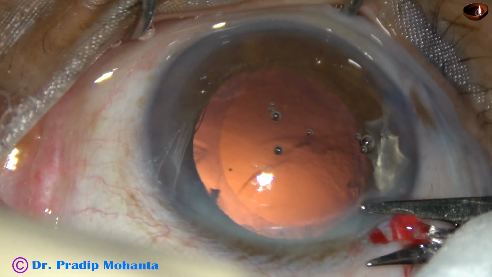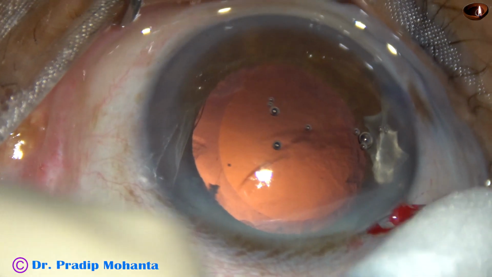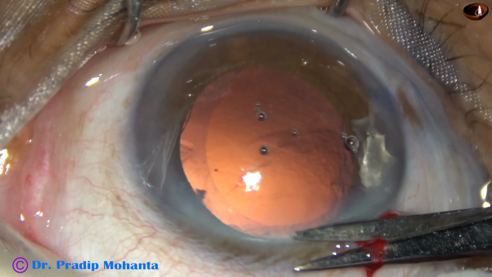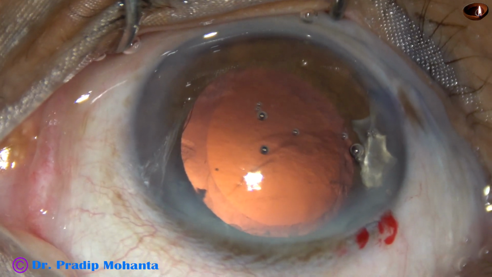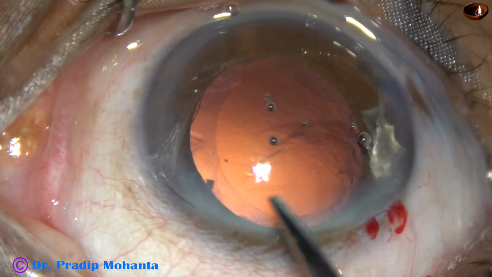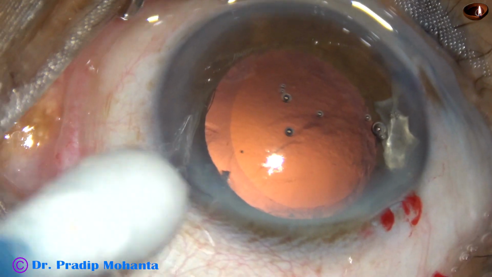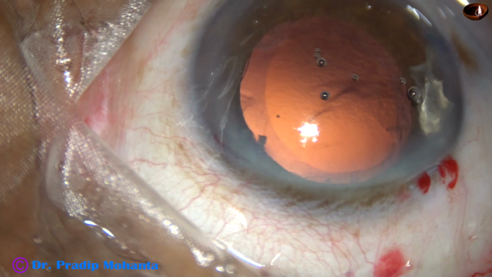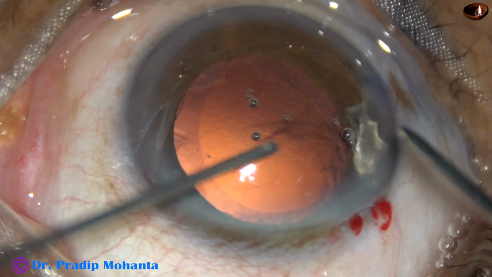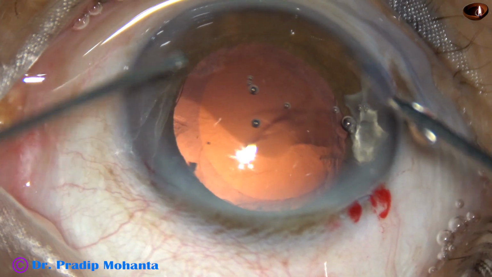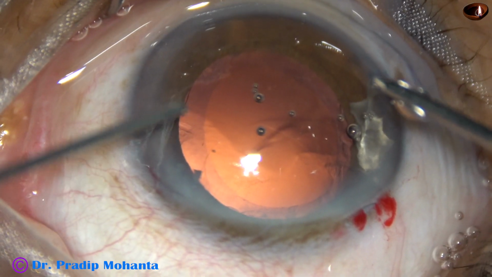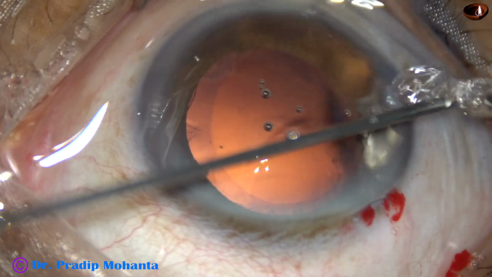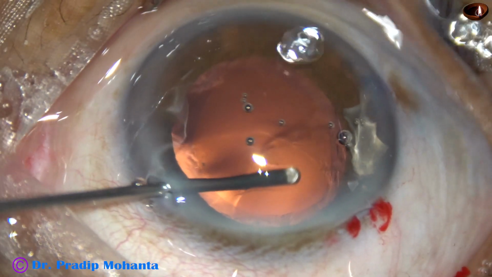By this time my assistant is getting ready with a vitrectomy cutter. The machine being used is Oculus Cataract 3. It has a pneumatic cutter. The cut rate it offers is 1200 cuts per minute. So I'm using 1200 cuts, and vacuum is 150. This is a 23G cutter. Irrigation is from the right, and cutter and aspiration from the left. I'm checking the cutter and aspiration.